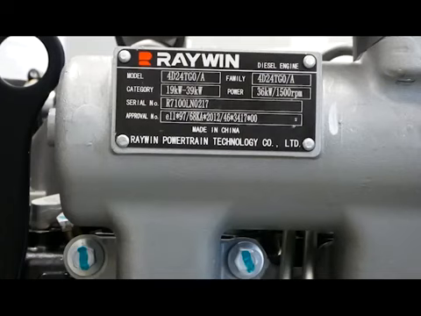I want to remind you again that we talk about an engine related to stage 3A emission legislation. That is for sure important to understand the quality and effort that was dedicated to develop this engine.